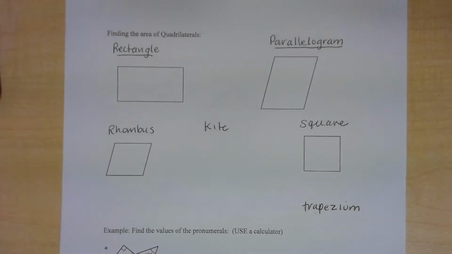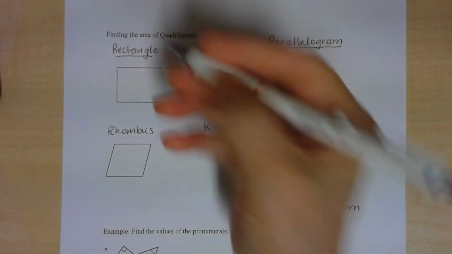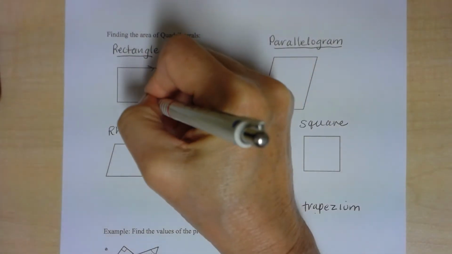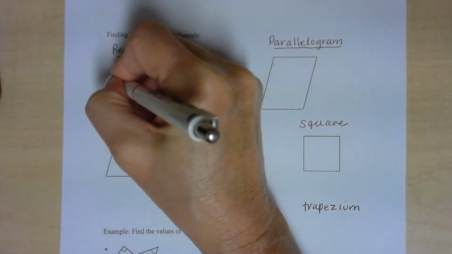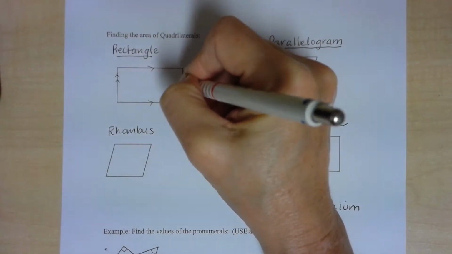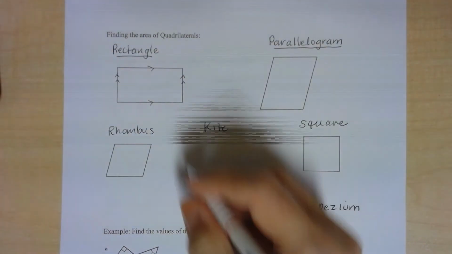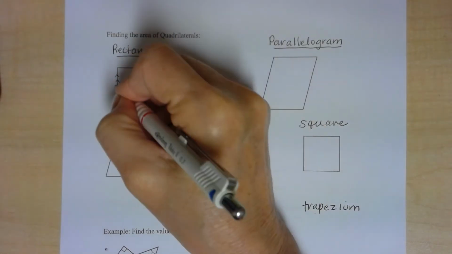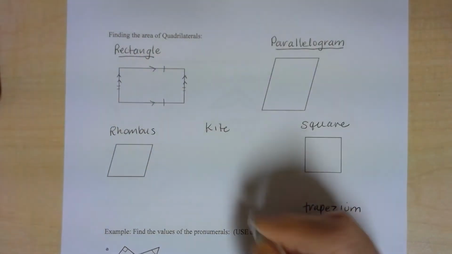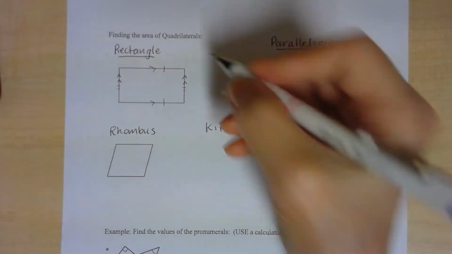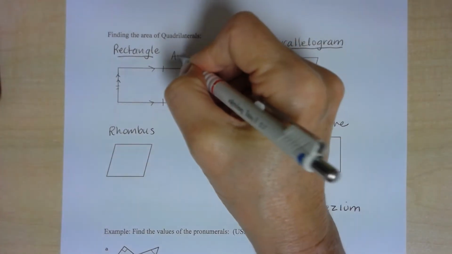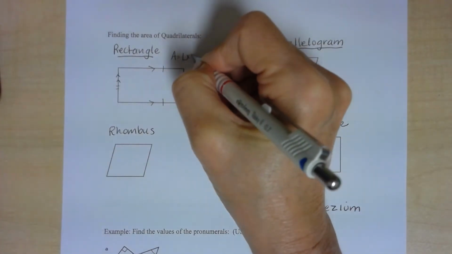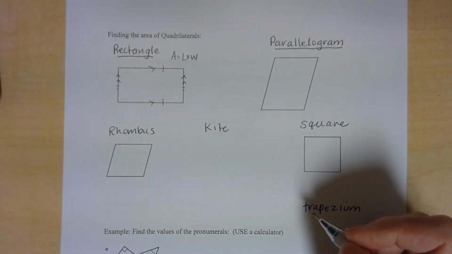The next thing is about the different shapes. I'm going to go really fast, because you have these in year 7 and year 8 already. So a rectangle has 2 sets of parallel sides, usually marked with these little arrows, and it has 2 sets of equal sides, and it has 4 right angles. When I find the area of it, it's just length times width, or base times height, however you want to think.